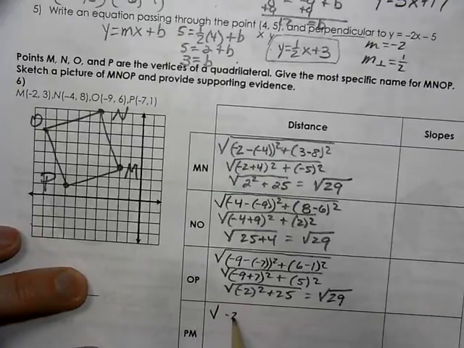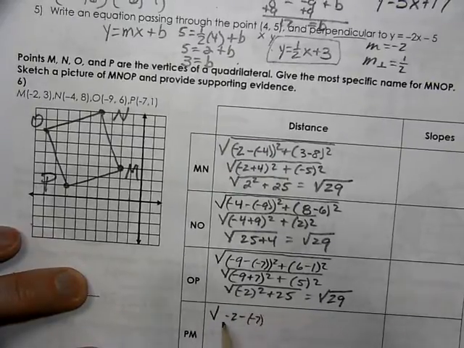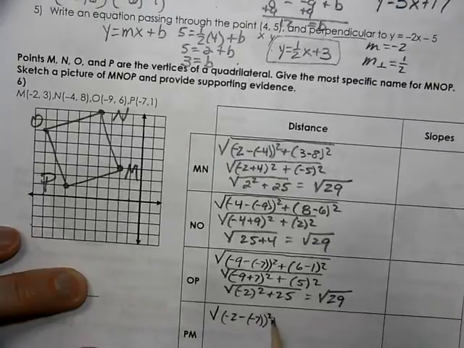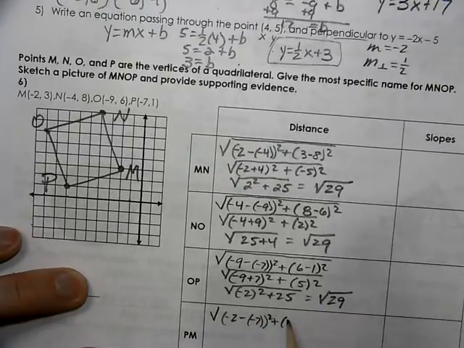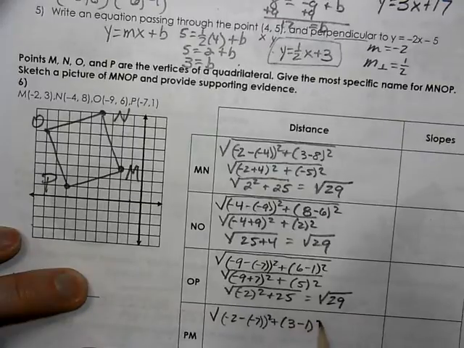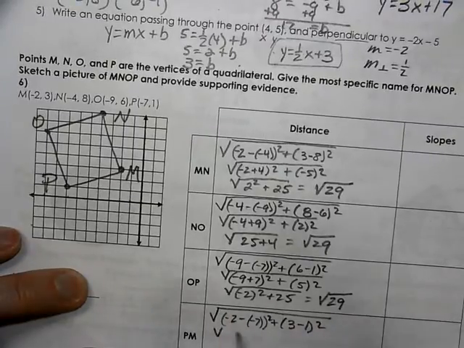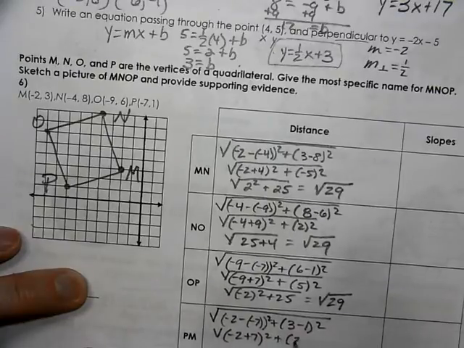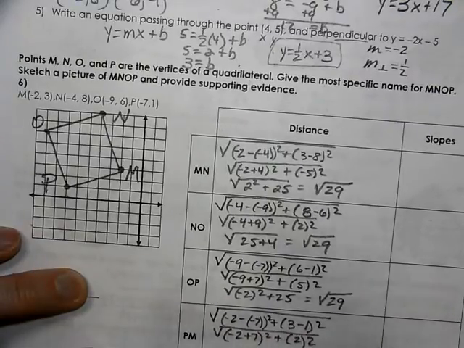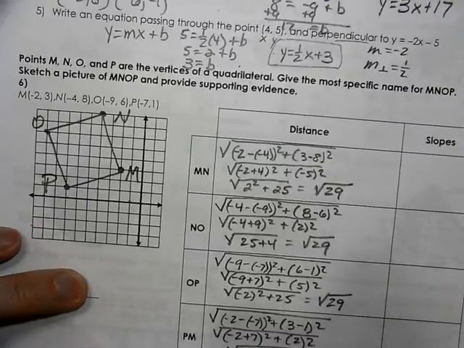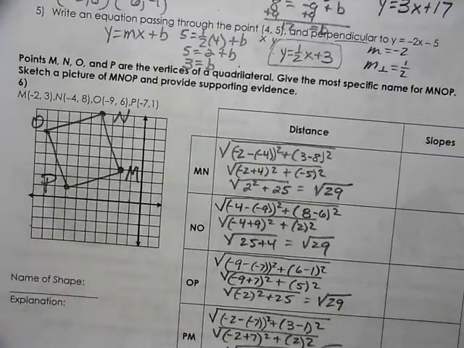MP. Here we get 5 squared, 2 squared. So all the sides are the same. So we know it's a type of rhombus.